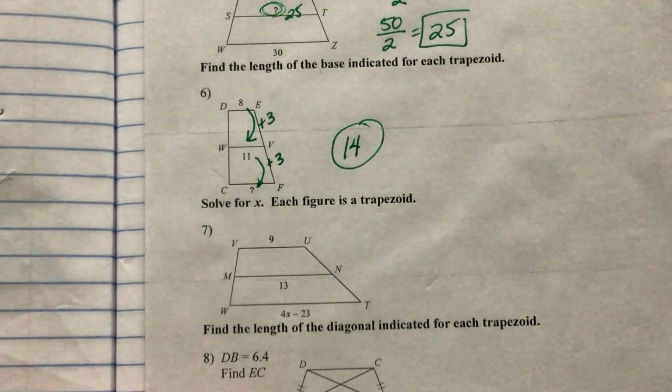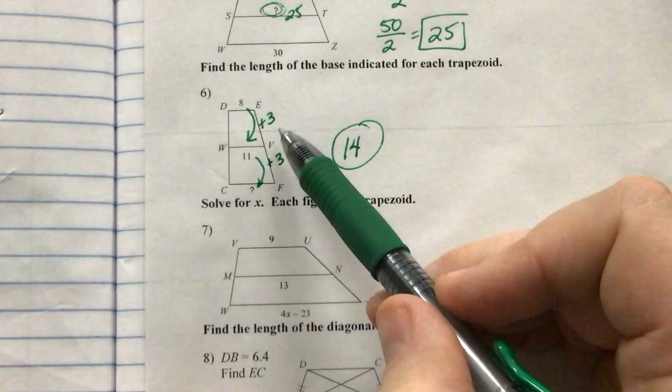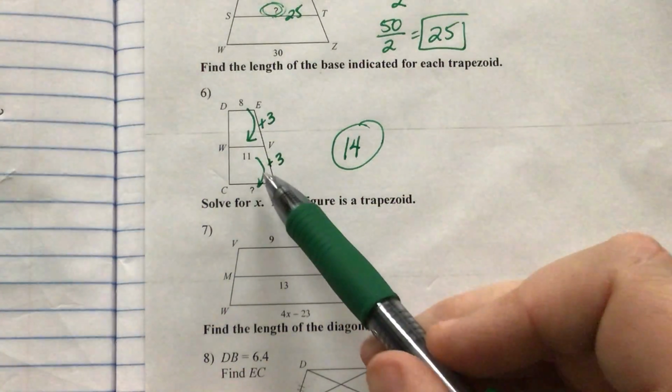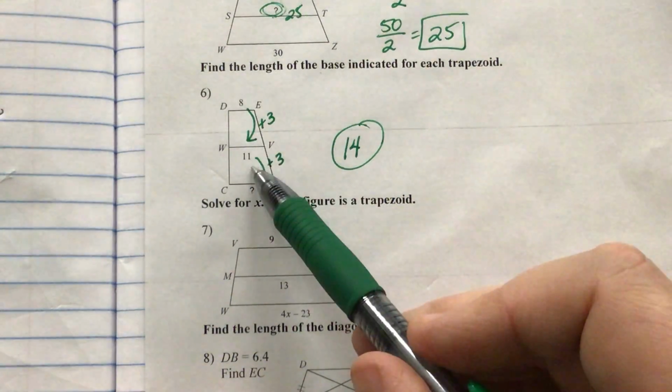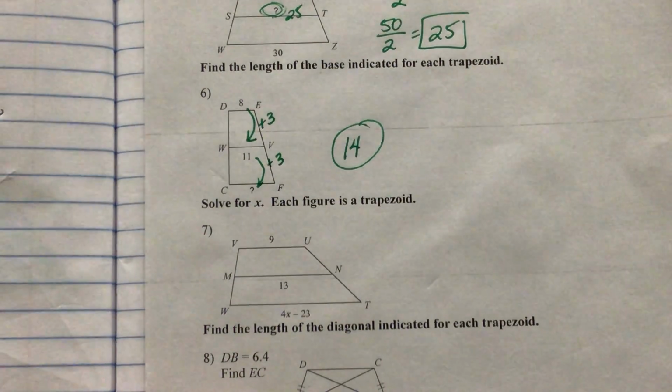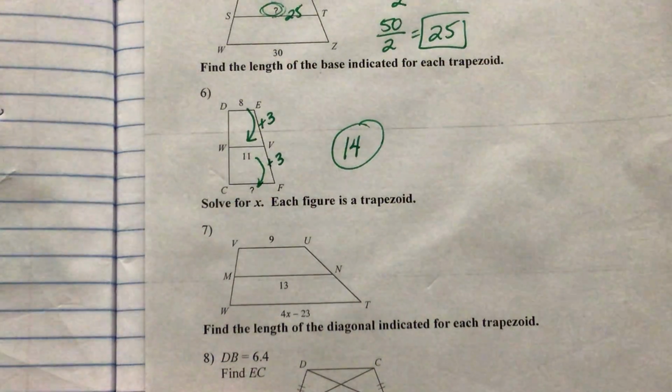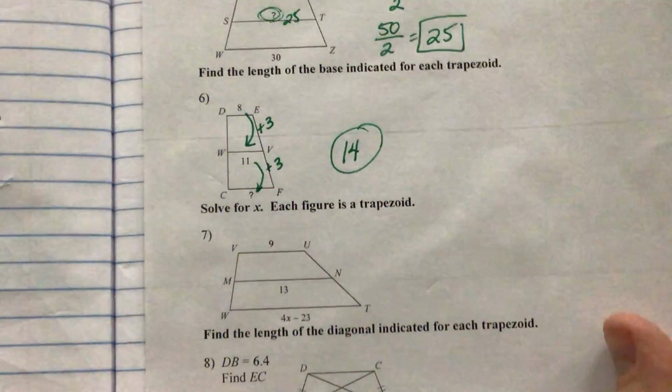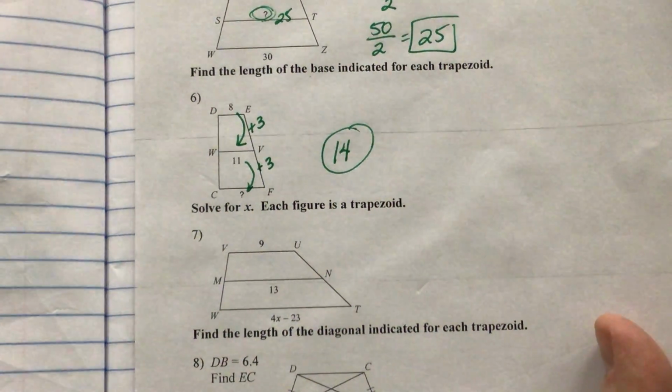Everybody see how I did that? To get from 8 to 11, I had to add 3. So to find the other base, it's got to be 3 away as well. So 11 plus 3 is 14. Okay, I'm not trying to go too fast. Okay, so let's look at number 7.